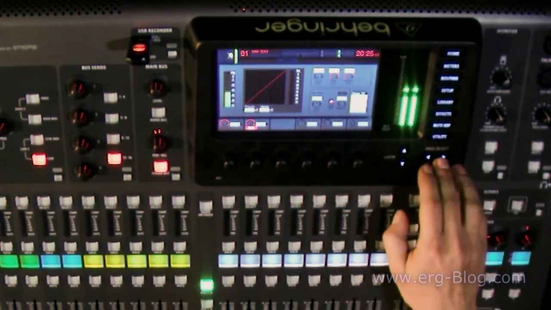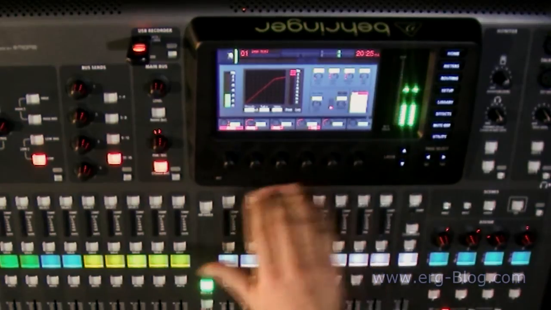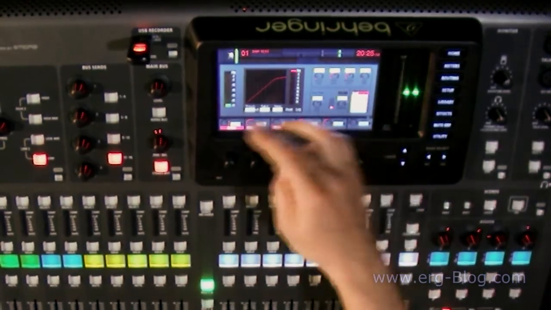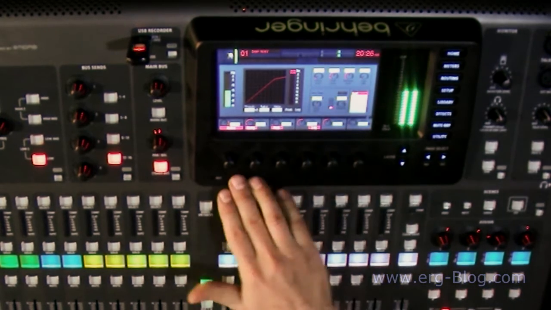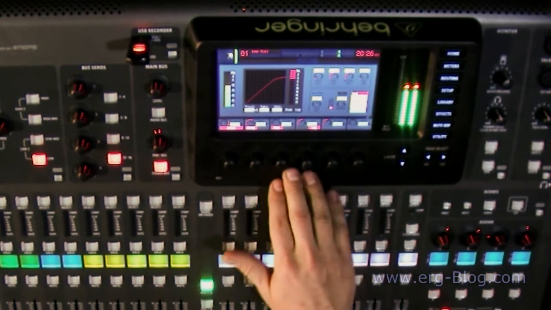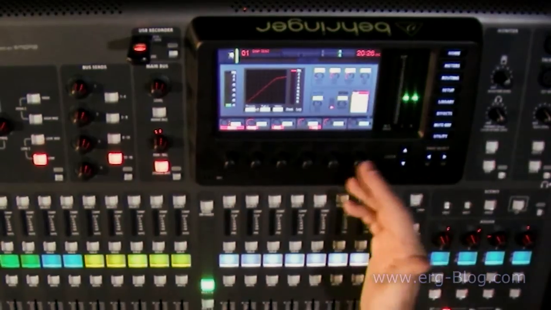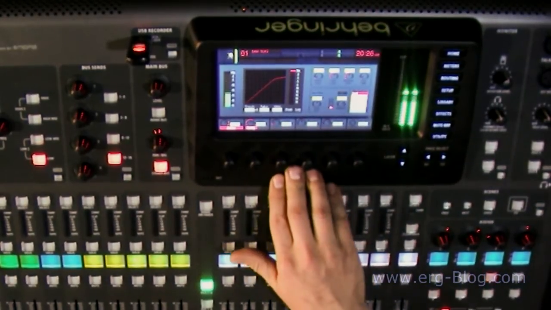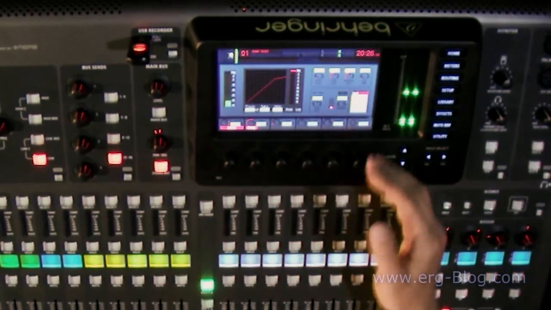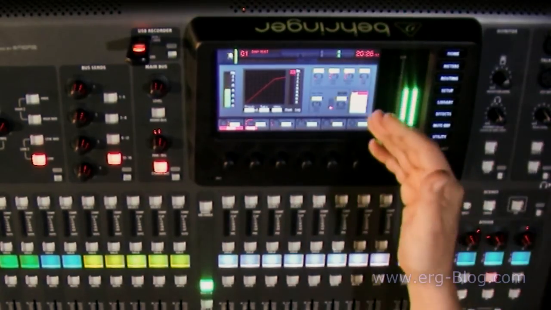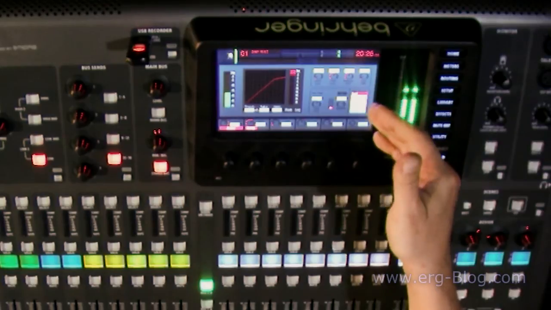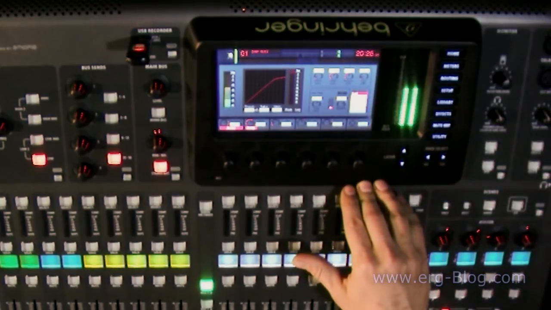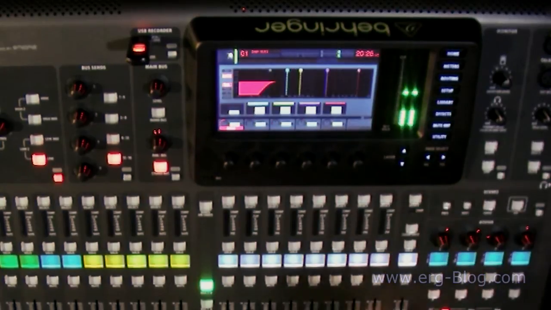We go to dynamics. Dynamics allows us the same control plus all the indication, for example, the threshold. We can have a graphical representation of the whole thing. Ratio, attack, hold, release, gain. The second part of the page allows us to change, again, the key filter, and as well as assign a channel for controls of side chaining.